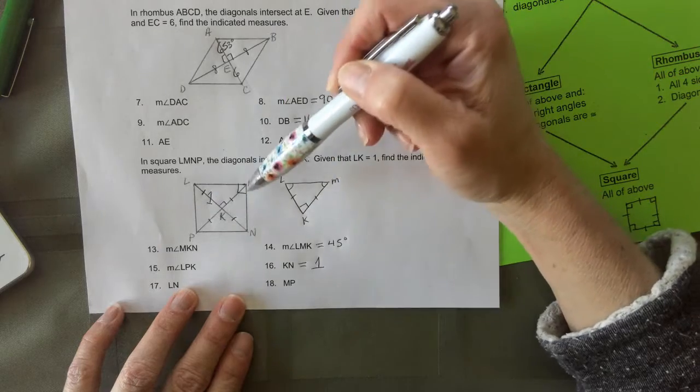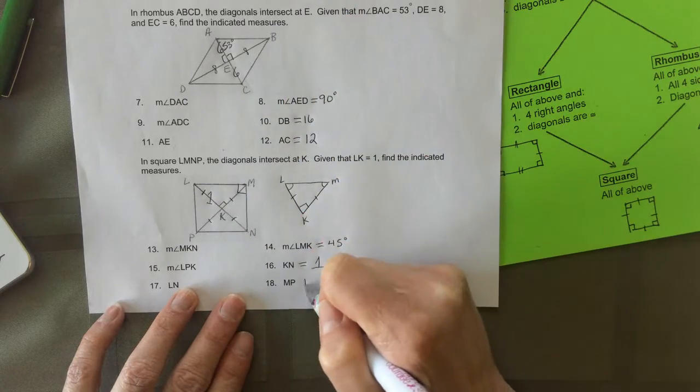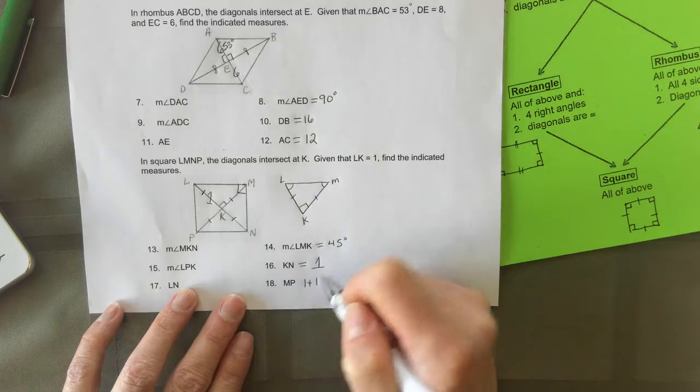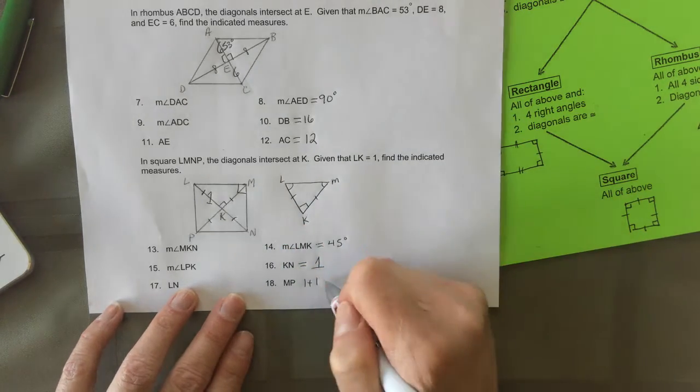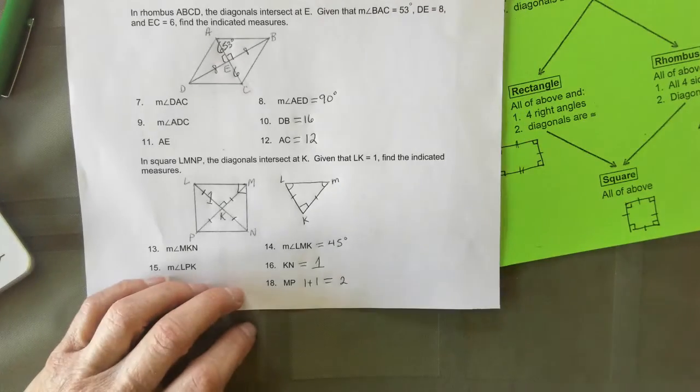M to P. So M to K is 1. K to P is also 1 because every piece of these cut up diagonals are all going to be congruent. That's a total of 2.